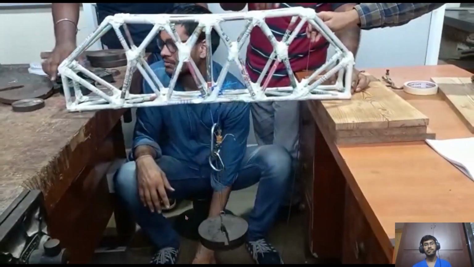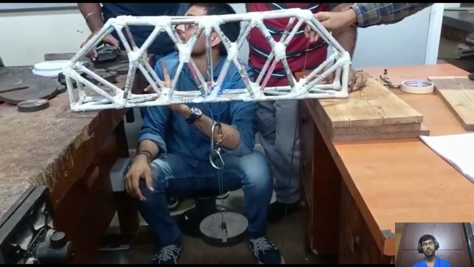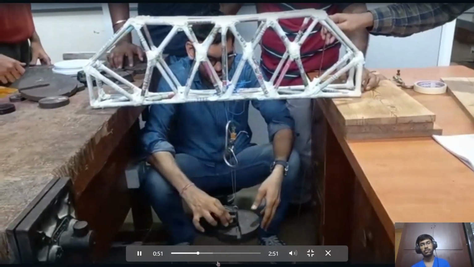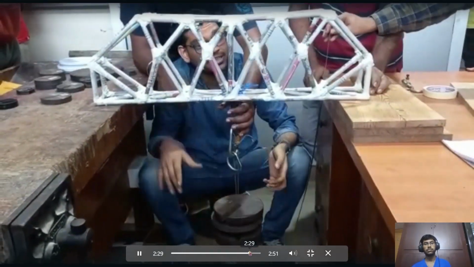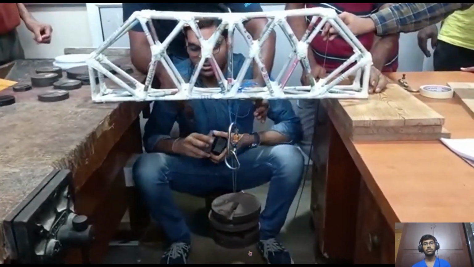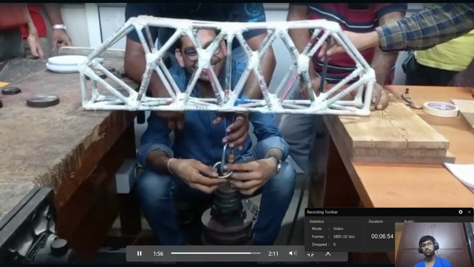5.5 ... 6.2 kg now. My estimate of this 12.9 kg. Yeah. 13. We are going to 14. 19.8.